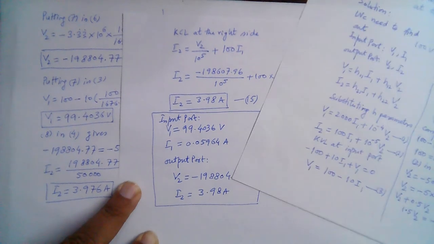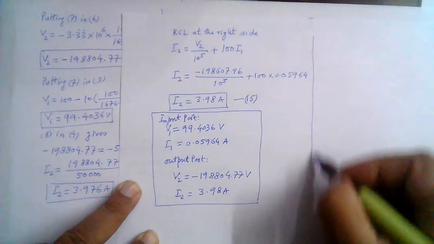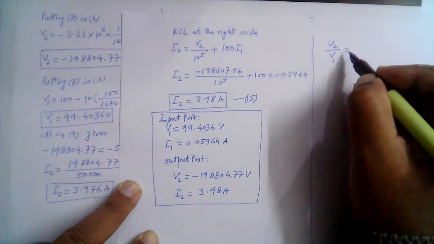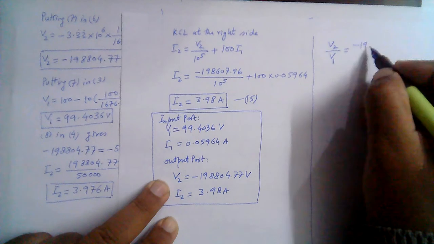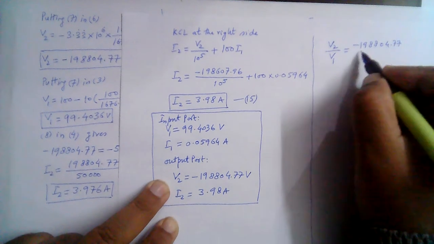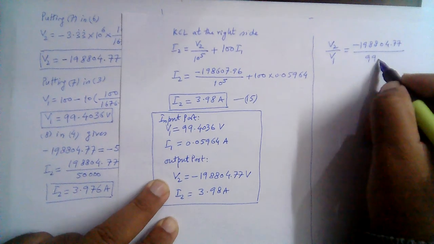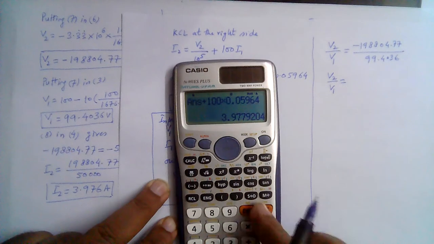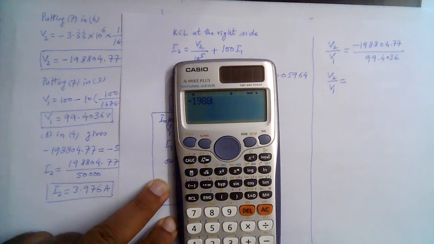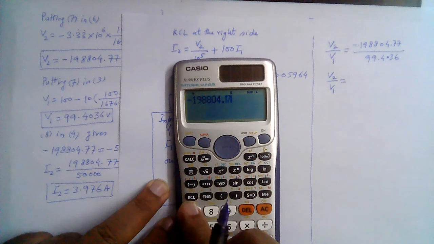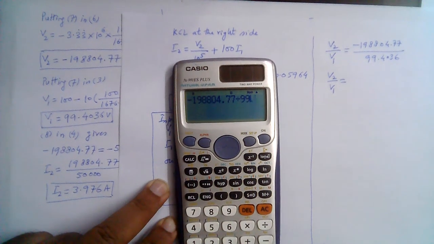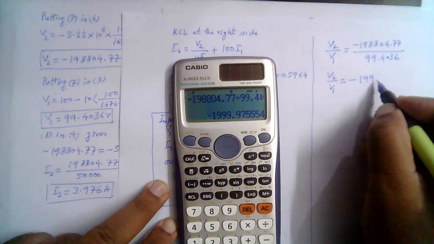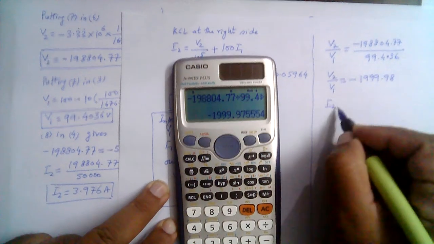So once we have found out these values, we can calculate different ratios. For example, we can calculate the voltage gain, V2 divided by V1, right? So for example, V2 here is minus 198,804.77, and V1 here is 99.4036. So V2 divided by V1, which is the voltage gain, is minus 198804.77 divided by 99.4036. So the voltage gain is minus 199.98.